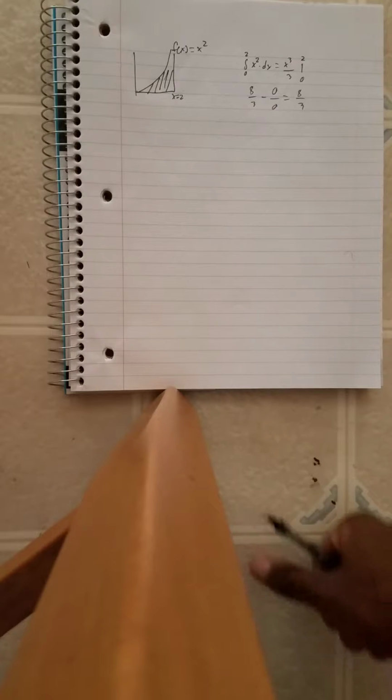I'm attending the Georgia Tech Challenge program for 2017, and today I'll be talking about how to find the volume of figures using calculus in the definite integral.